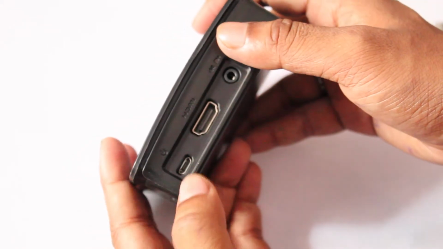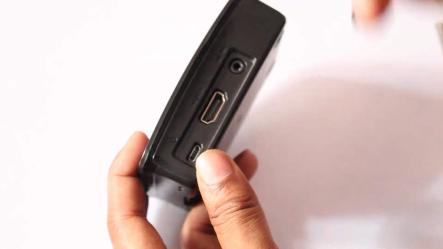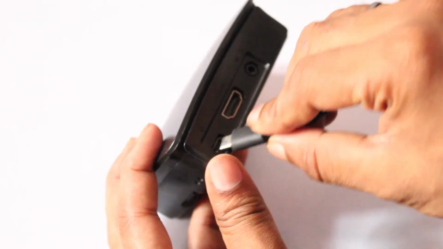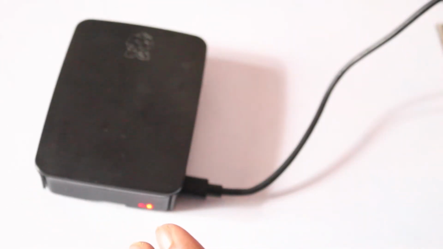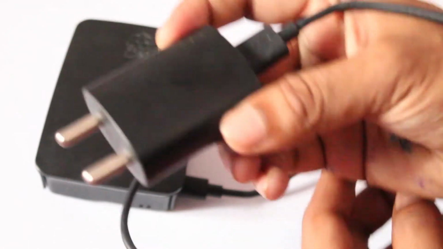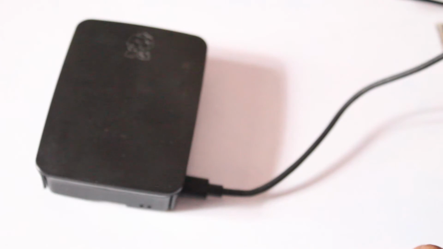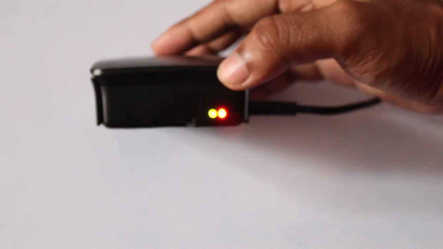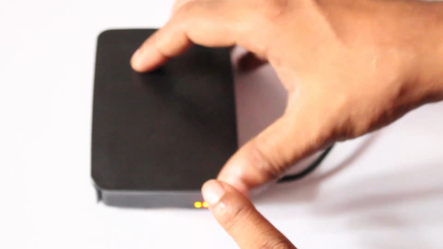Okay, so now when you connect it with the power source, take the charger cable and insert it in the micro USB port. Now plug in the charger in the socket port. Okay, so you can see that light blinking, and when the green light is there on the Raspberry Pi, it means it has already boot up.